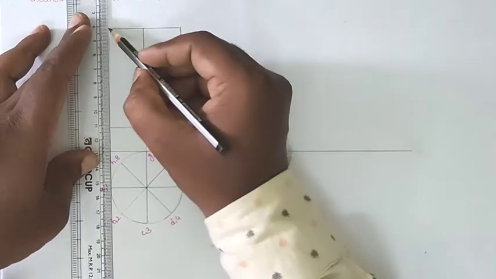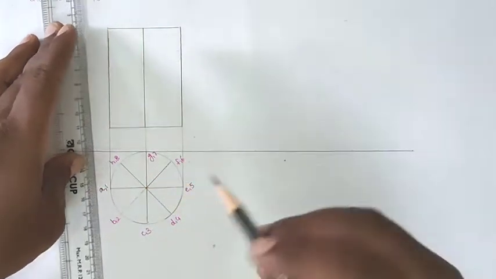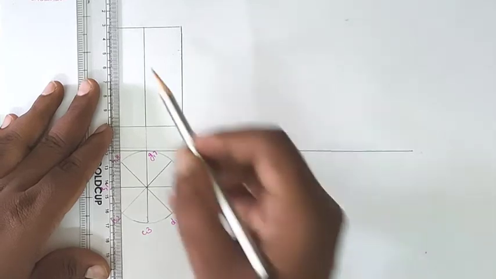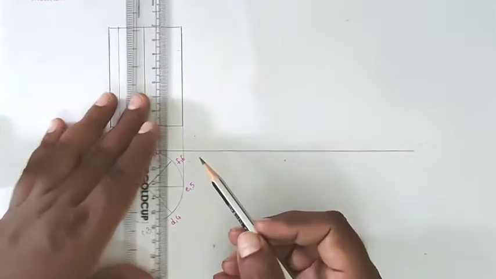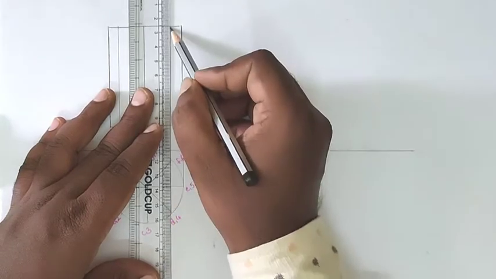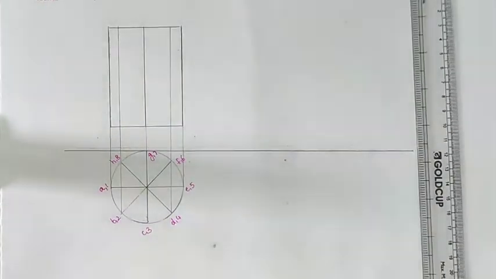So this is the front view and top view of our diagram. Next, from all the points, we will draw the vertical projection lines, because here the generator is in the VP and the axis is inclined with respect to HP. So this is a typical problem.